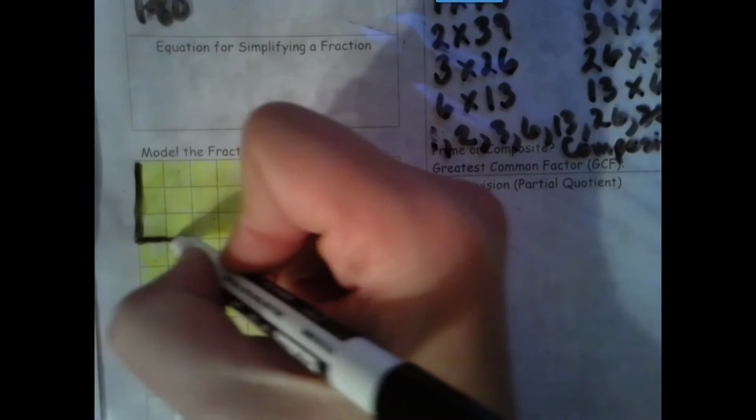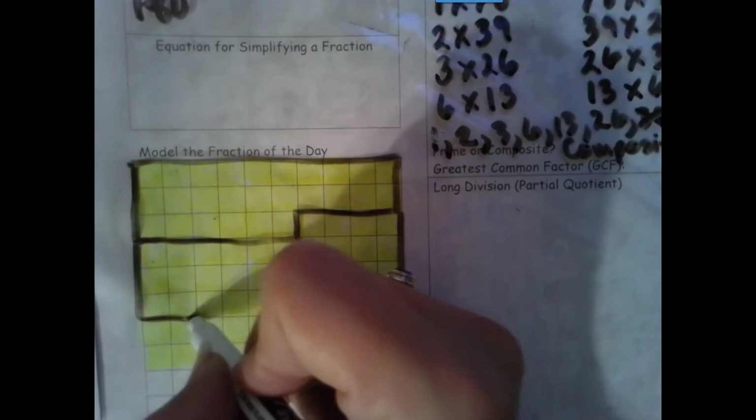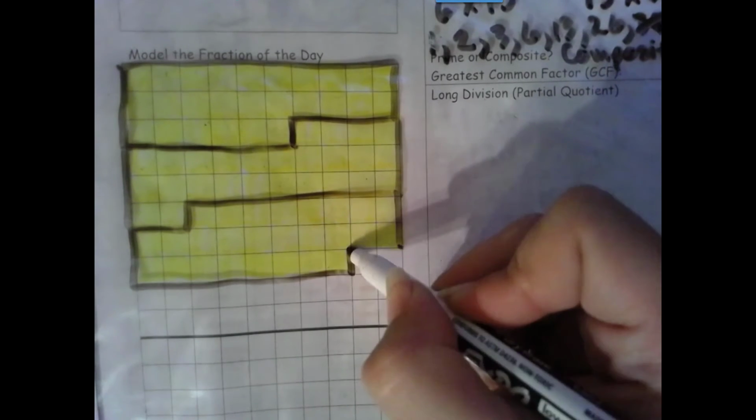Let's try 26. 20 plus 6. 4 plus 20 plus 2. 8 plus 10 is 18, plus 8 is 26. 2 plus 20 plus 4. 6 plus 20. 20 plus 6. And again, I have 24 left over, so 26 did not work.